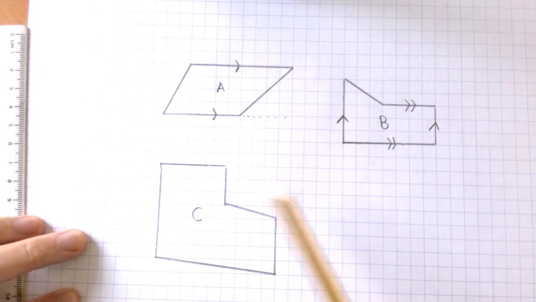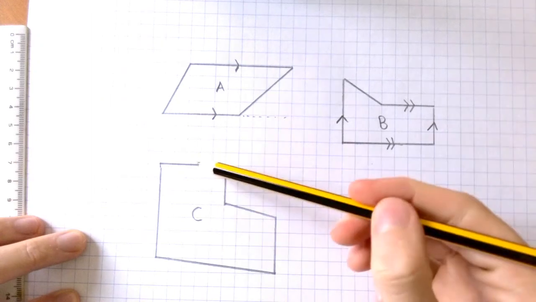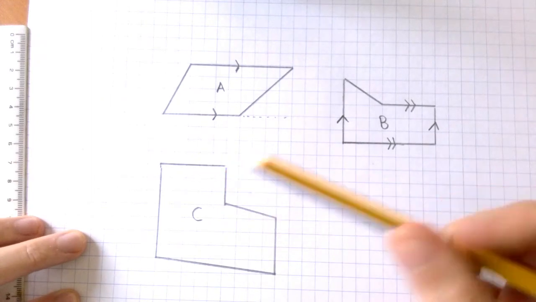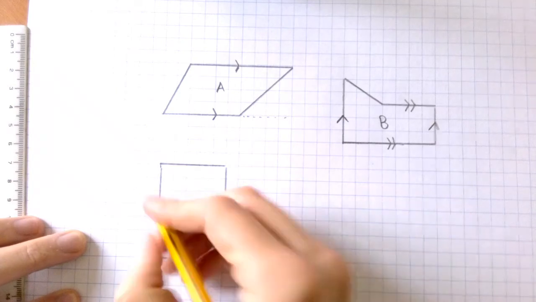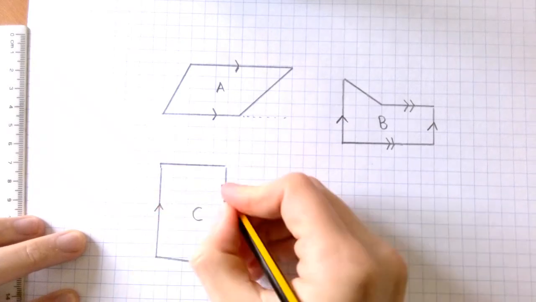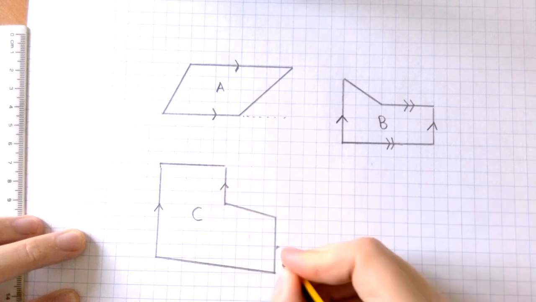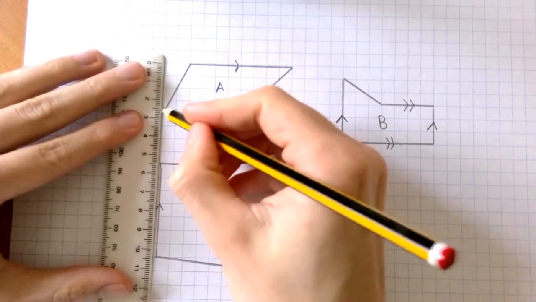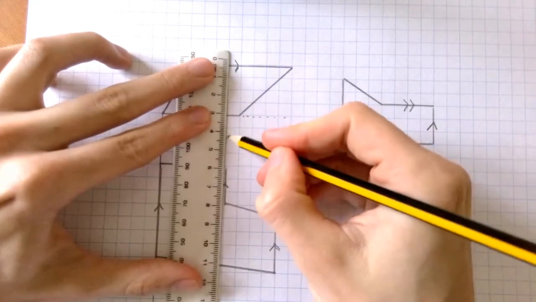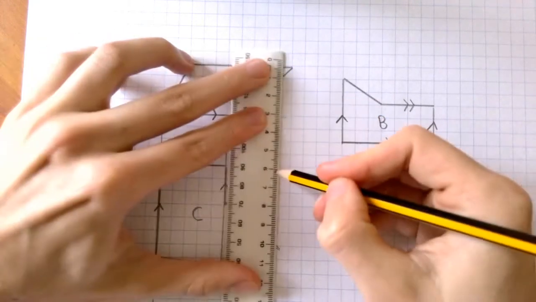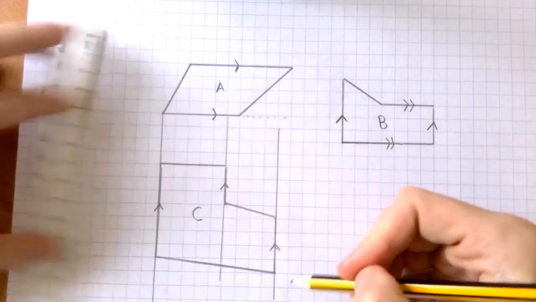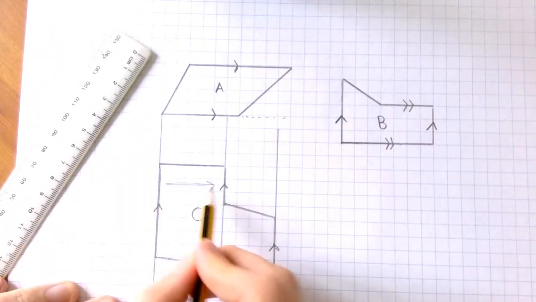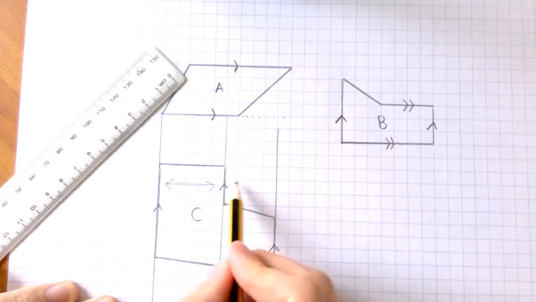And then for shape C, we have got a straight line there, but actually there wasn't anything else that lined up to it. So our lines that were parallel were vertical, but actually there were 3 of them. Now, if I was to continue all of those lines, they're not all the same distance apart from each other, but the ones that matter are. So they're always going to stay the same distance apart, as are they.